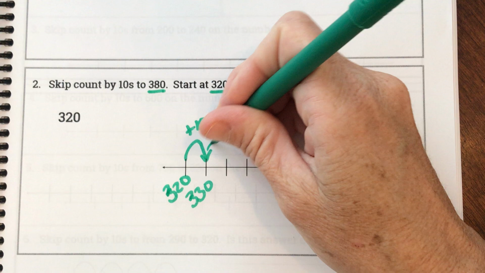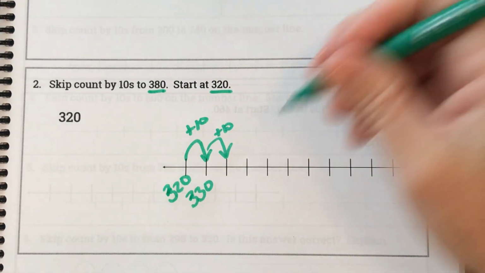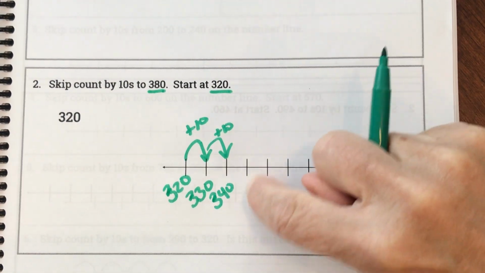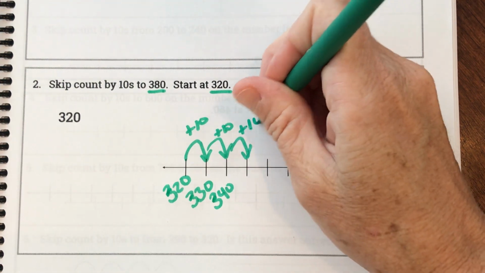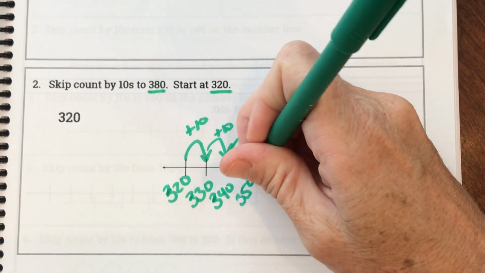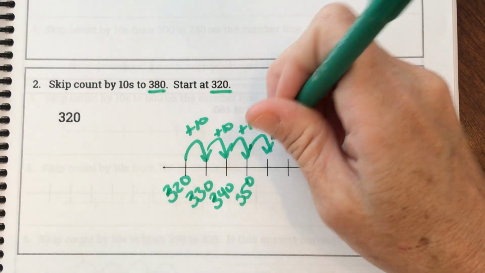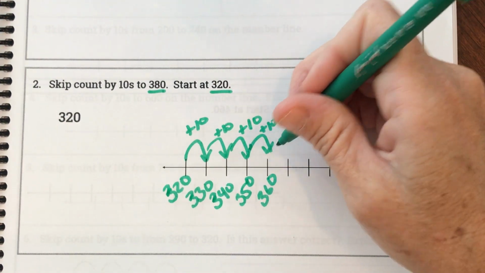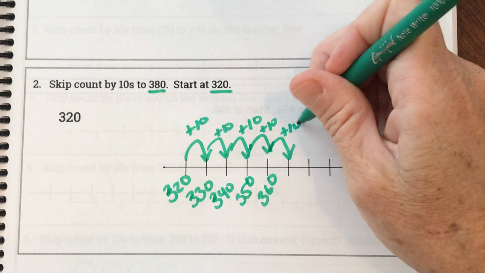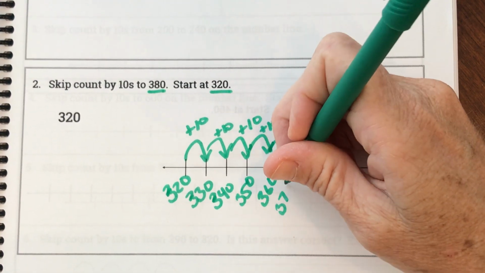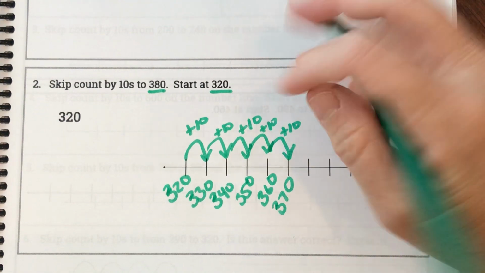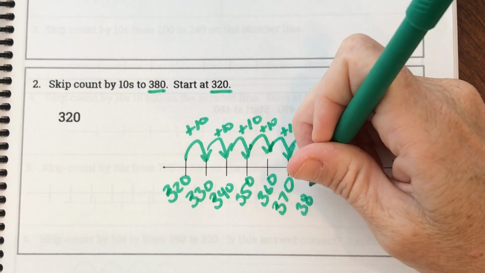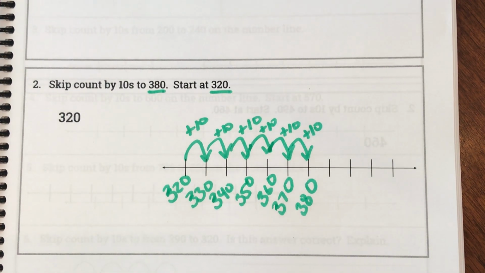Okay, and then 320, when I skip count, I add 10, I get 330. And then when we add 10 to 330, we get 340. I'm trying to write under these dashes. And then when I add 10 again, I get 350. And when we add 10 again, we get 360. And if we add 10 again, we get 370. And I have to go all the way to 380. So let's add 10 again. And we get 380.